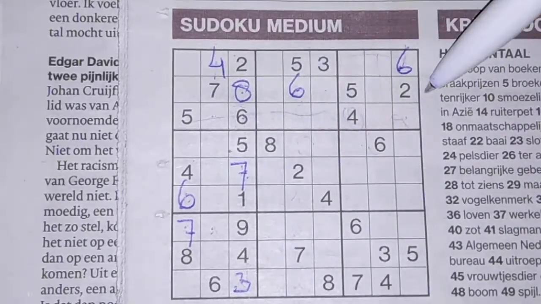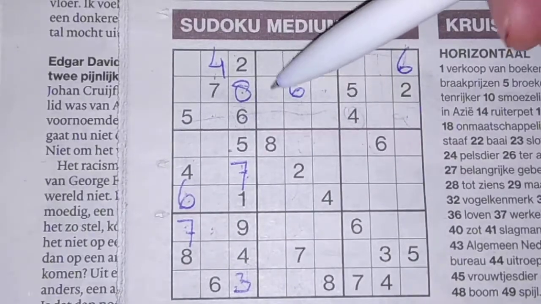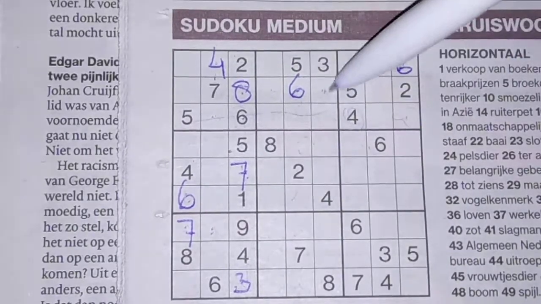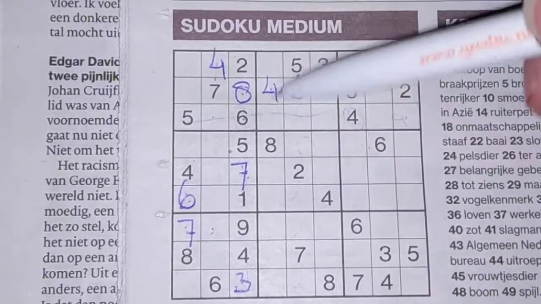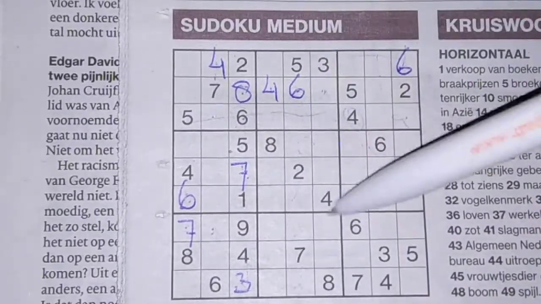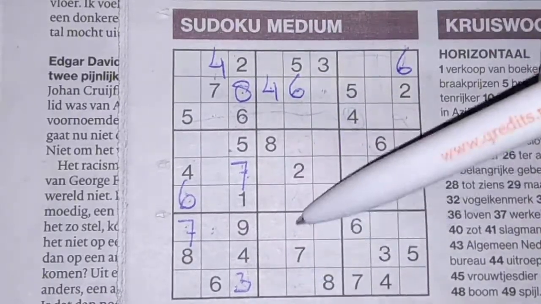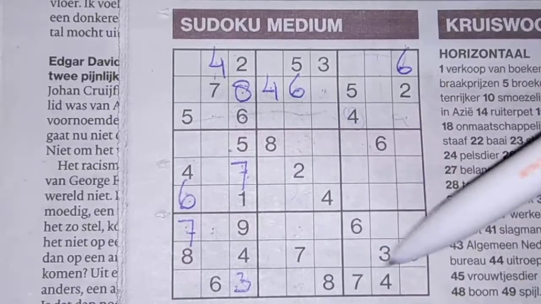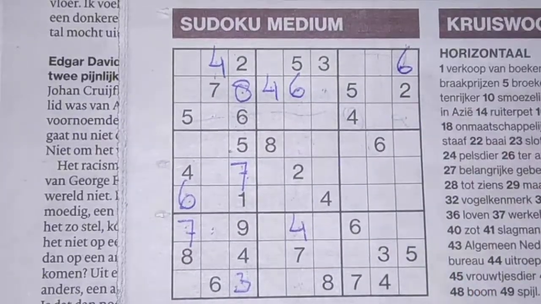So in the second row, the only 2 places for the 4 should be here or there, but I see here 4, no 4 there. 4 should be here. 4 in this column, 4 in that column. So in the middle column, the only 2 places for the 4 here or there. I see here 4, no 4 there. 4 should be here.